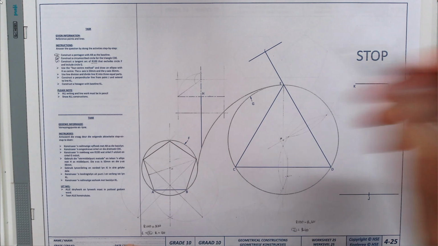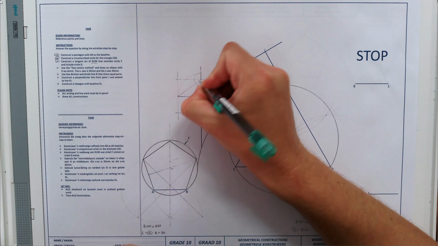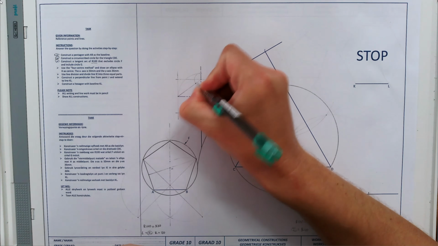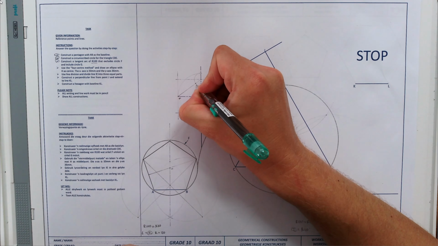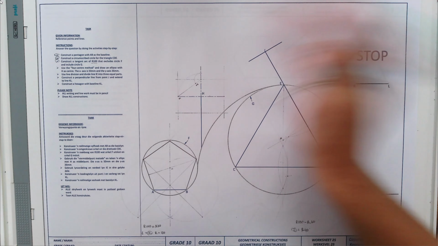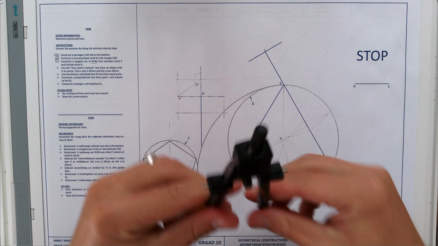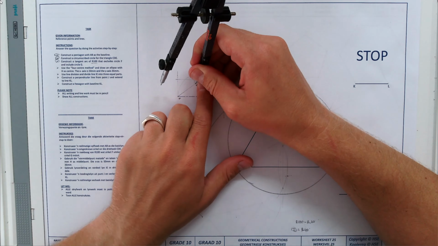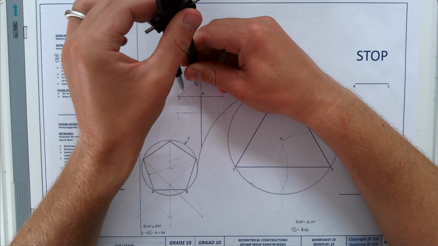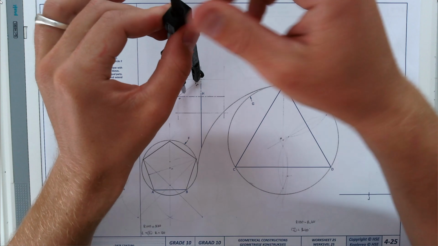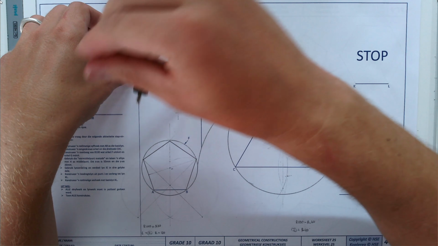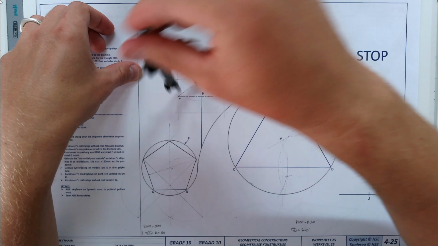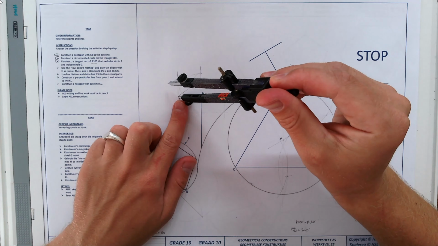There's the point. Now we are left with this line, which I'm going to reference as H1 and H2. That line we need to bisect perpendicular in the middle. So we're going to take our lead to more than half. I'm going to draw an arc from H2. I'm going to use the same dimension.